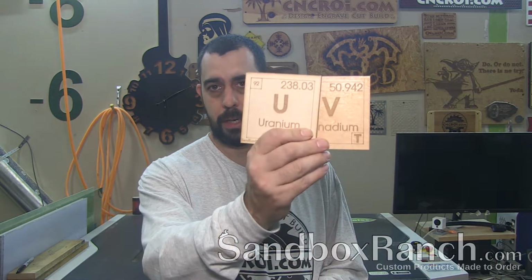Now, when it comes to making custom periodic table element coasters like this here, you've got to realize that there's a lot of different elements. So the first thing is you have to pick which ones you want. If you go on CNCKing.com, I have all of them. And I don't know why, but over 20 years ago, there weren't as many elements as there are today. There's a ton of them now. It's crazy. Anyways, I want to show you the two examples here.